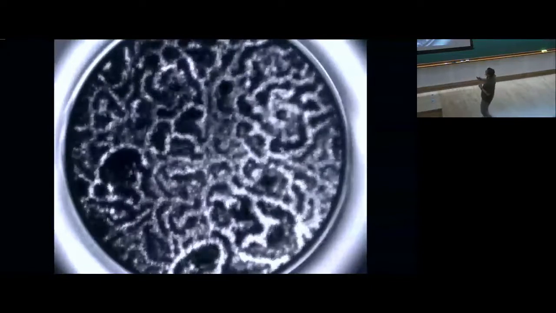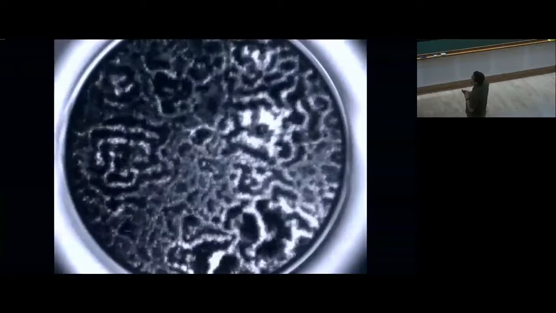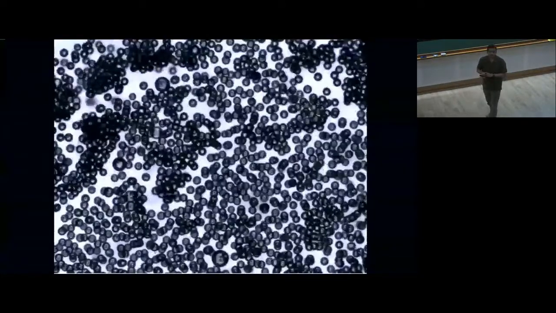If you zoom right into this mixture, the players of this whole game are these tiny little emulsion droplets, and there are really hundreds of thousands of these in the movie that you just saw. And I'll tell you very quickly what these are and how some of these things might be happening.